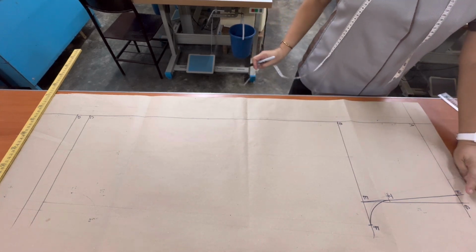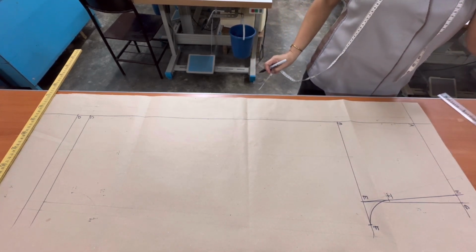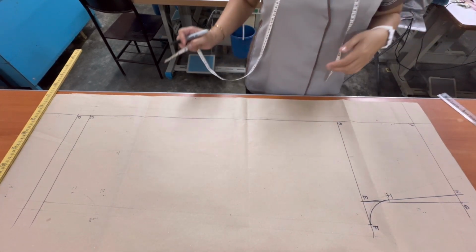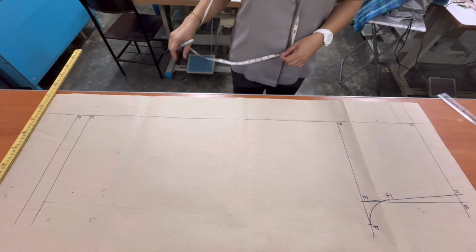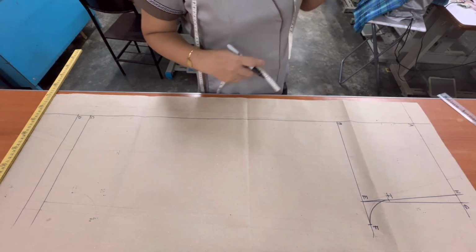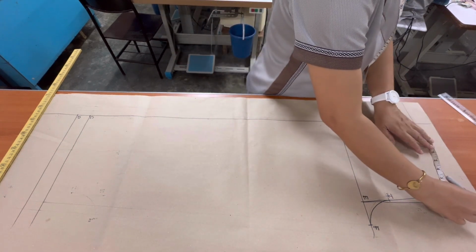Then from point H to locate point J, use the waist measurement. So waist divided by 4. Example, 27 divided by 4, so that is 6 3/4.